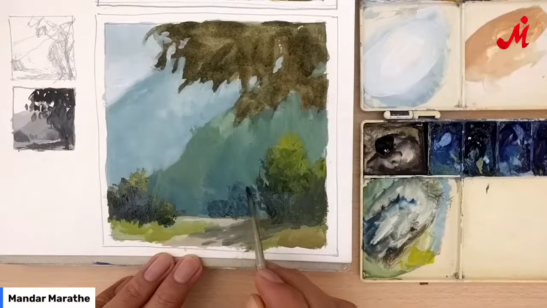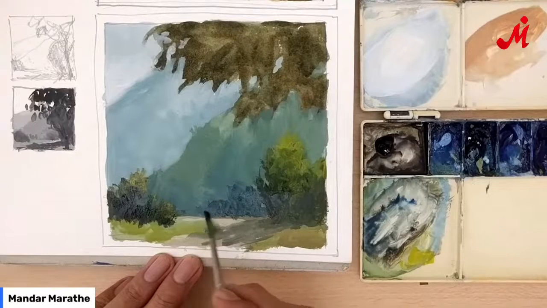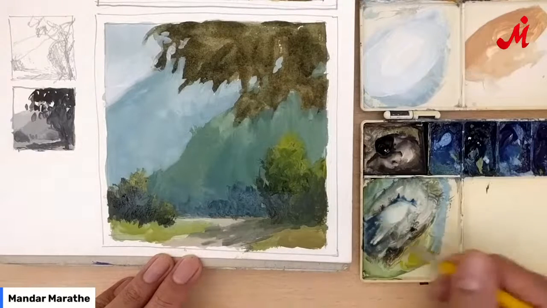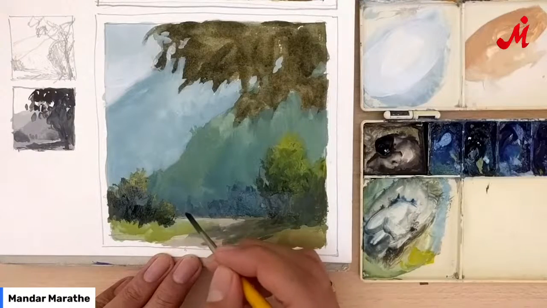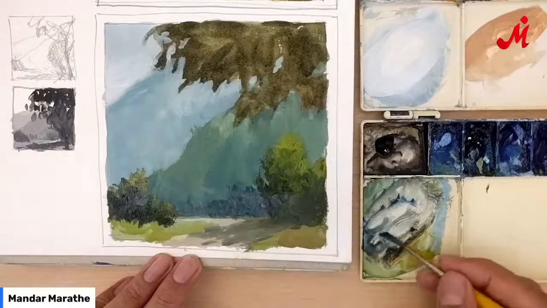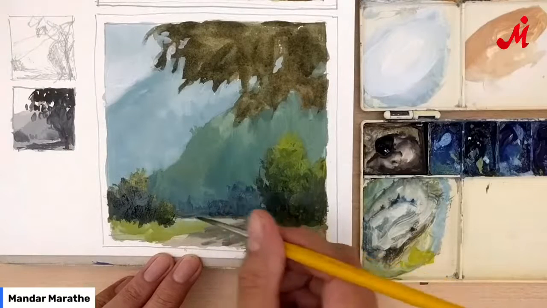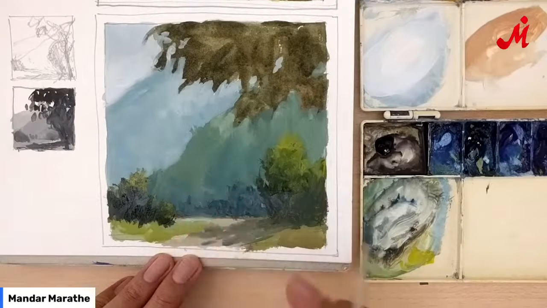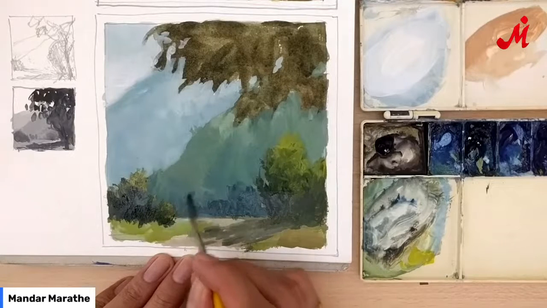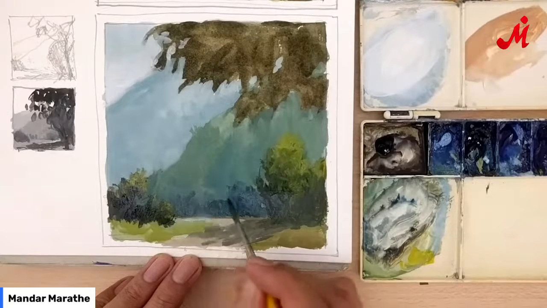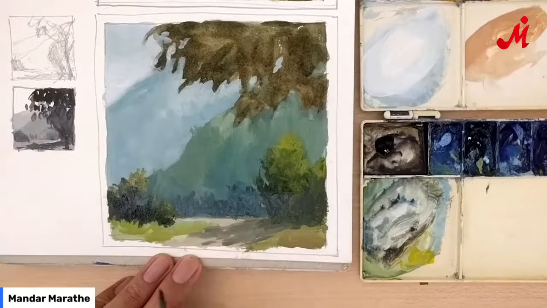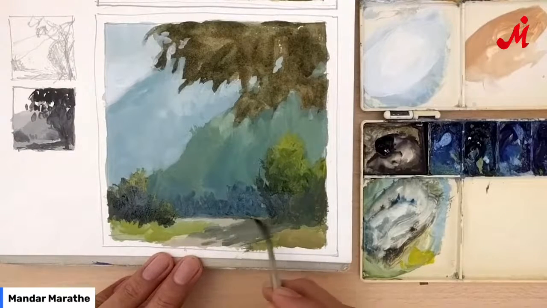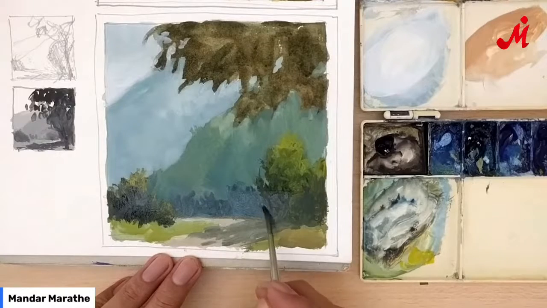I'm just adding a dark shape which will read as a bunch of trees, and I want to reduce the width of this road here. So that's basically the bunch of trees there.